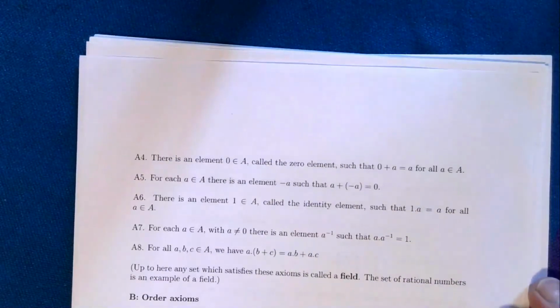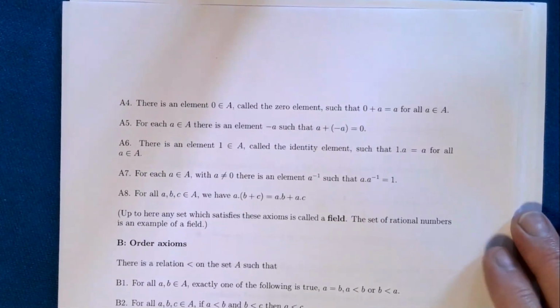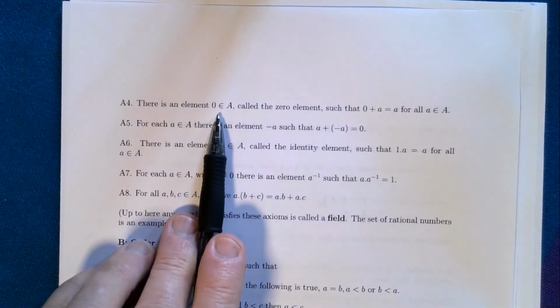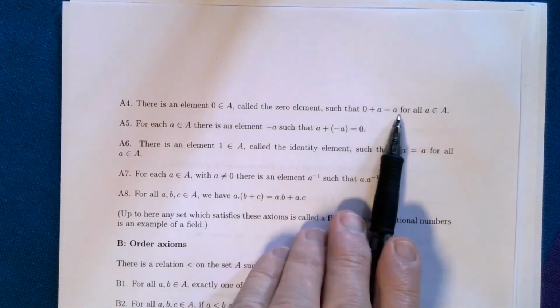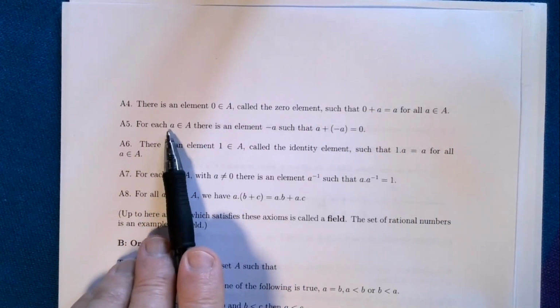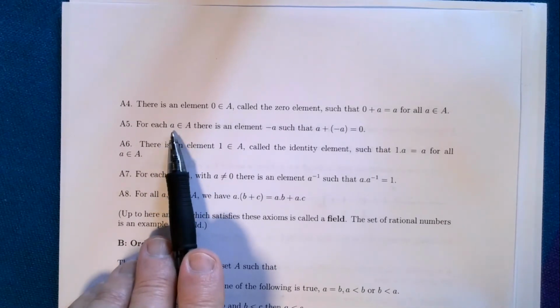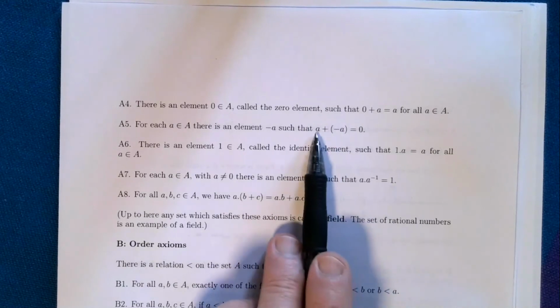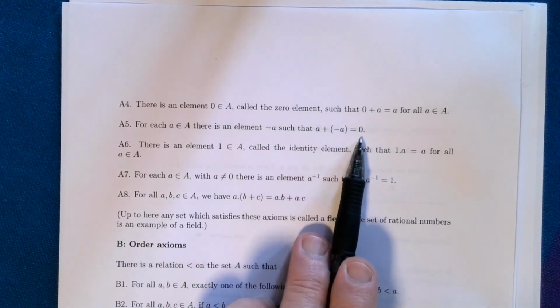And you will have come across those if you do a course in abstract algebra. So there is an element 0, which we call the zero element, that if you add 0 to anything, it doesn't change. For each a in A there is an element we call minus A, so that if I add A to minus A I get the 0 element.